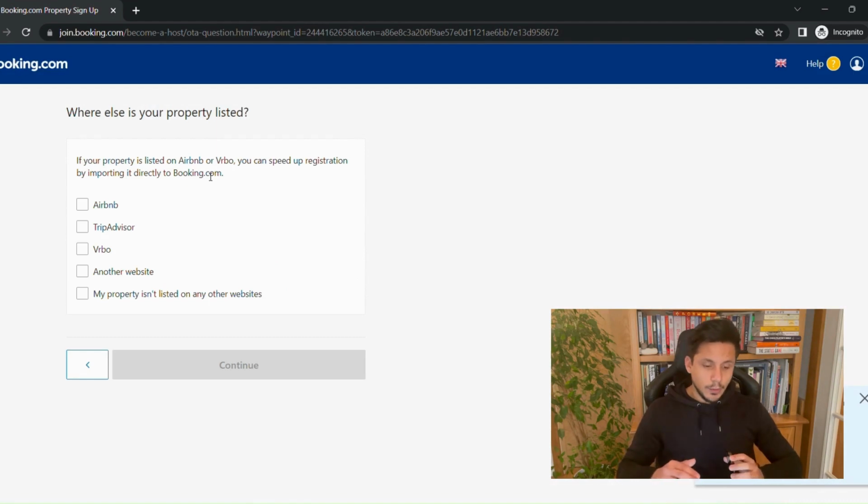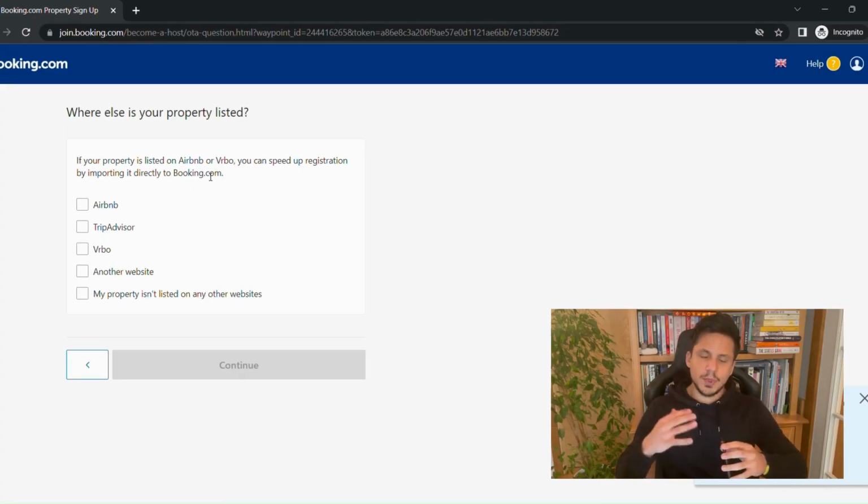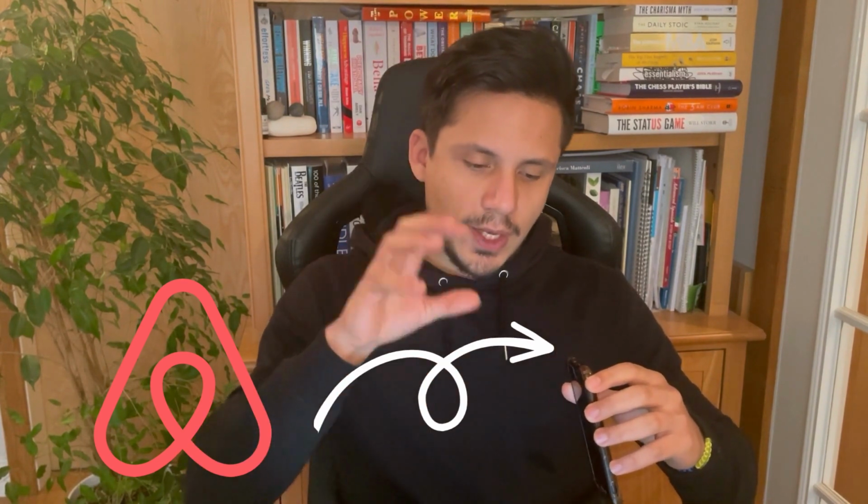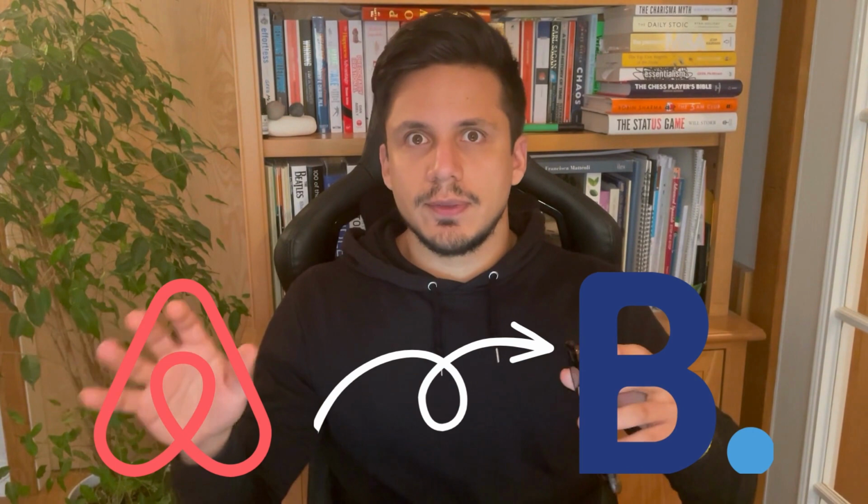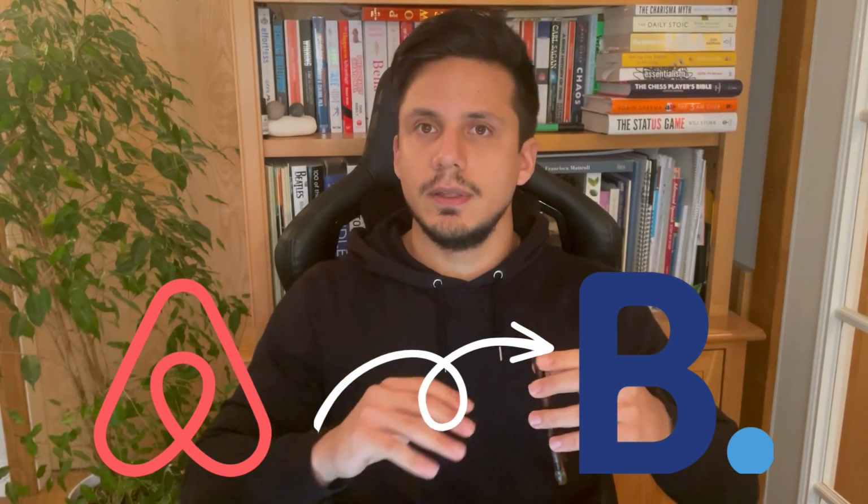It'll ask you here, where else is your property listed? And this is one great thing actually about Booking.com. The first time we did it this way because we didn't know what to do with Booking.com. But then we learned it's much easier in Airbnb. So what we do now is we go to Airbnb, create the account in Airbnb, post all the photos, etc., finish in there. And then we import everything from Airbnb in here, and import absolutely everything. The photos, the description, the title, all of it. The number of rooms, the number of bedrooms, the number of bathrooms, all of it.